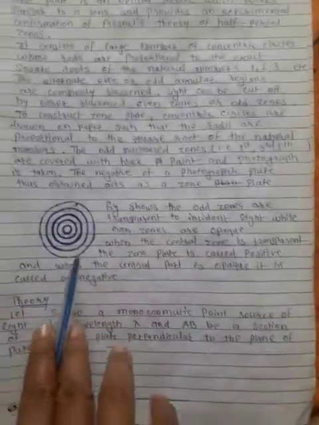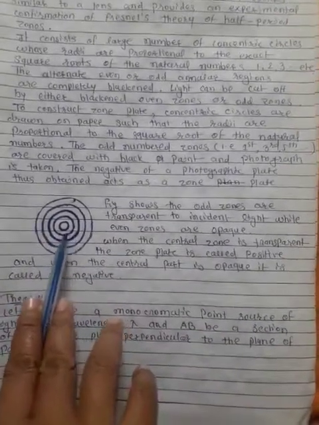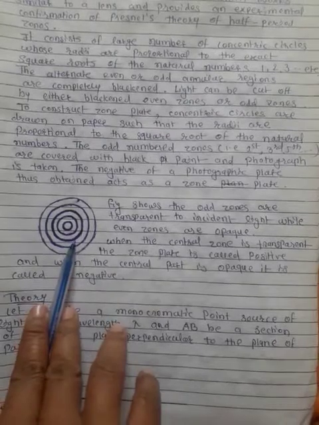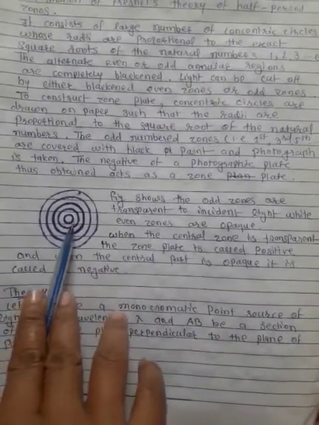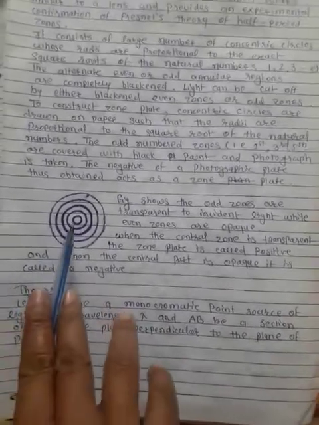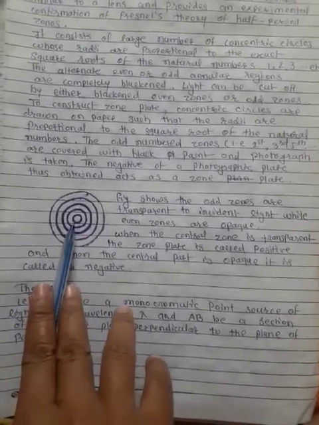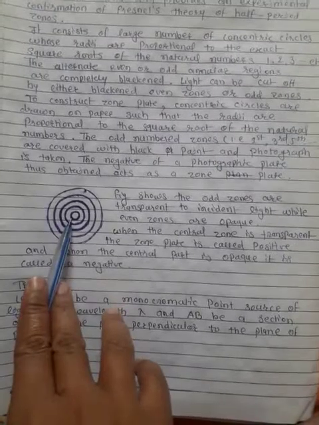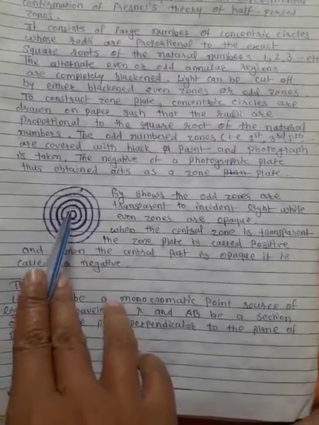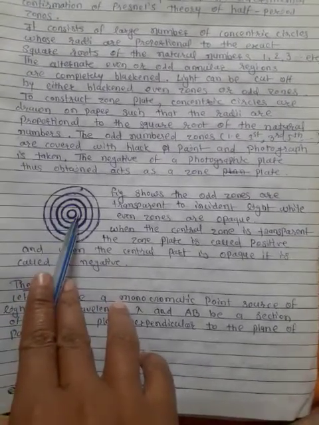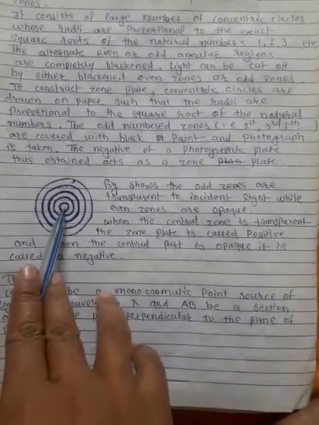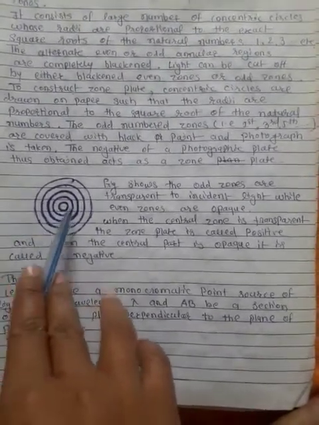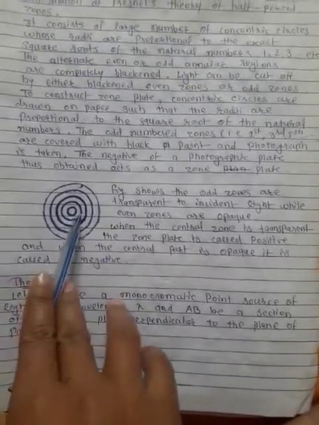Here the figure shows the odd zones are transparent to the incident light while the even zones are opaque. When the central zone is transparent, here the central zone is transparent, then the zone plate is called a positive zone plate. And if the central zone is opaque, then this zone plate is called a negative zone plate.